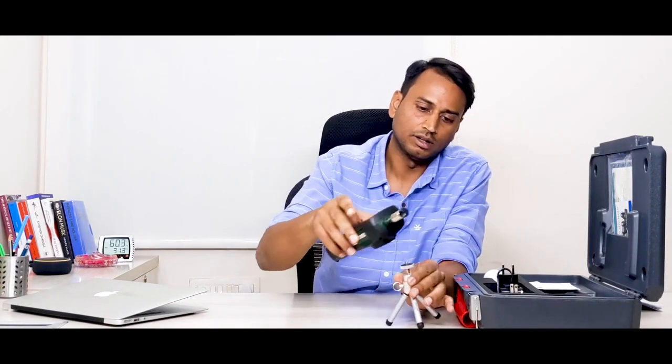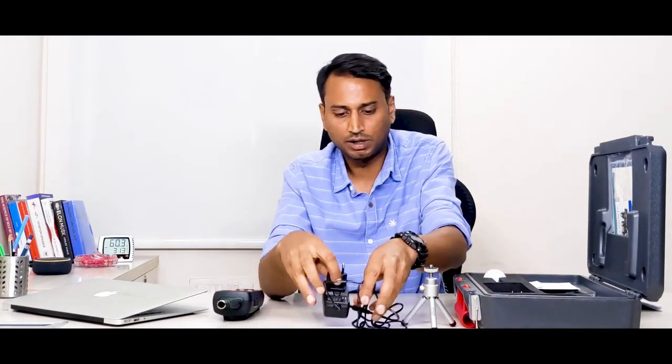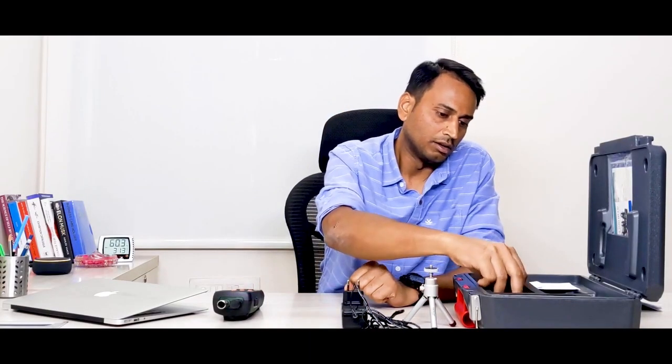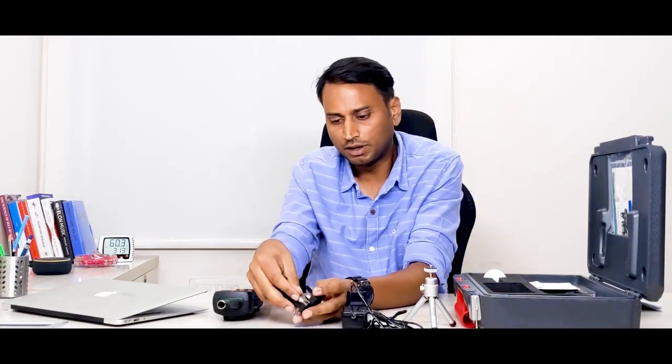We have a tripod which can be attached to this particle counter just to do the sampling. So when you are in the room and want to do sampling for longer hours and you cannot hold it, this tripod actually helps. Then we have the adapter which can be a continuous power supply for this instrument. We have several adapters available.